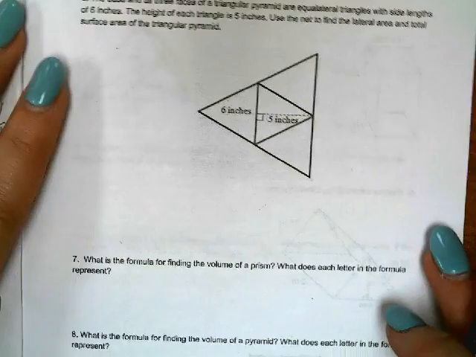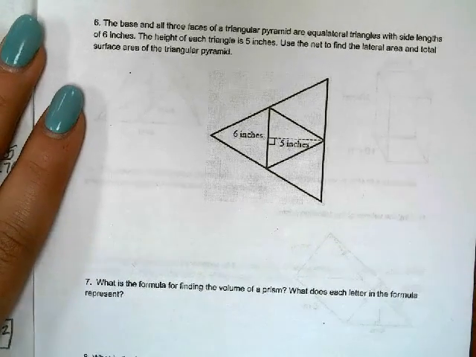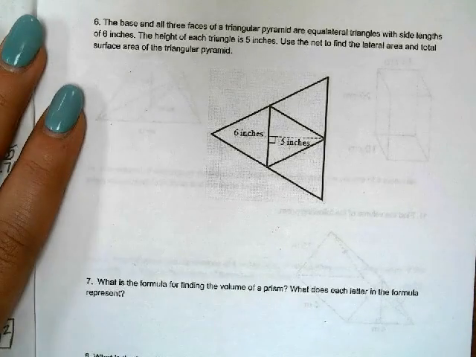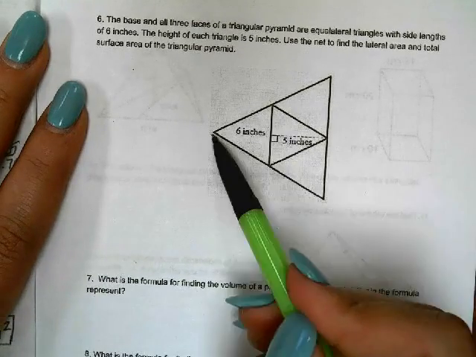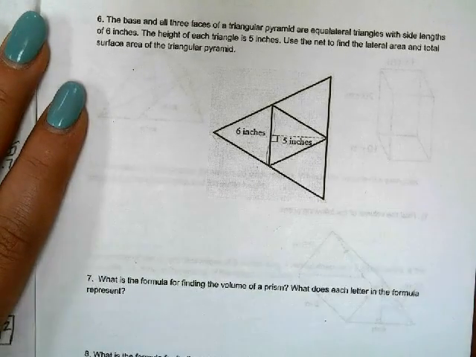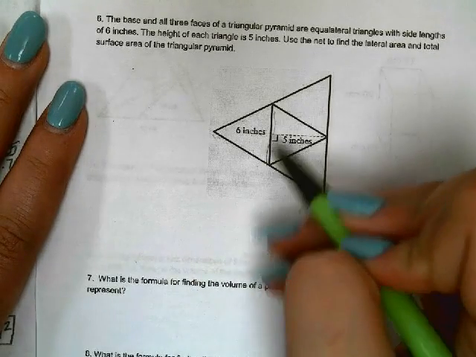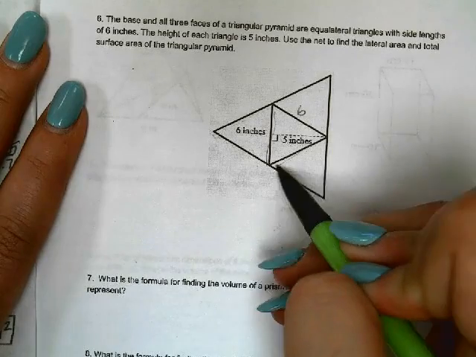All right, number 6. The base and all 3 faces of a triangular pyramid are equilateral triangles, meaning that they all have the same side measurements with side lengths of 6 inches. Meaning if this is 6, this one's also 6, and this one is 6.